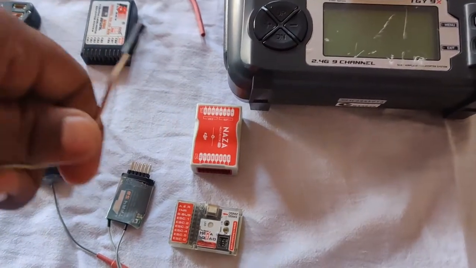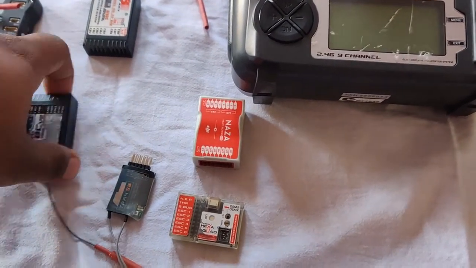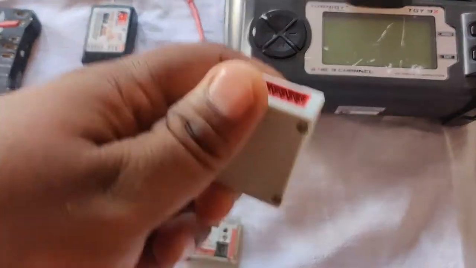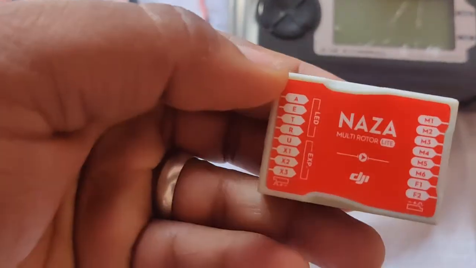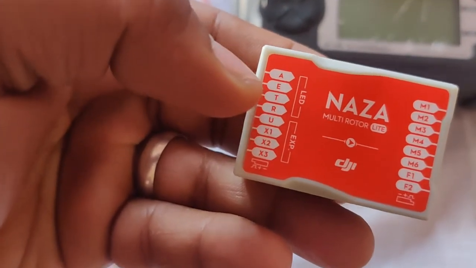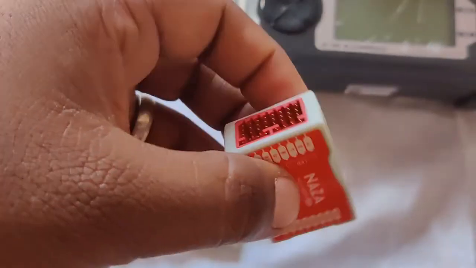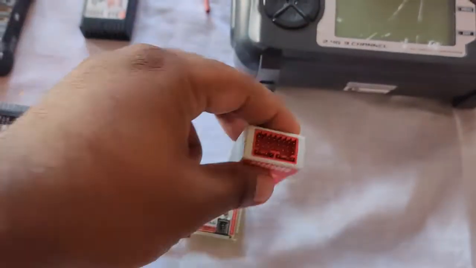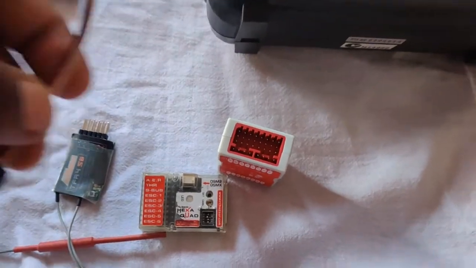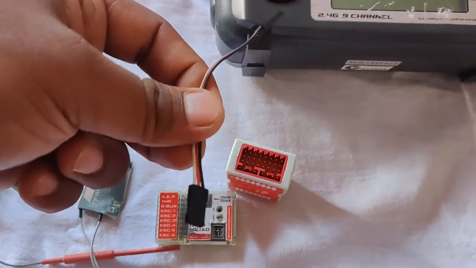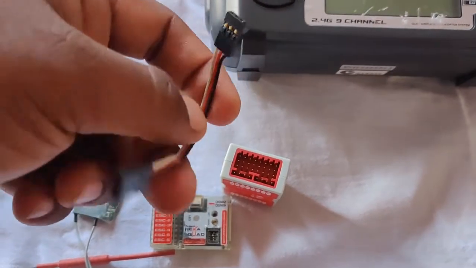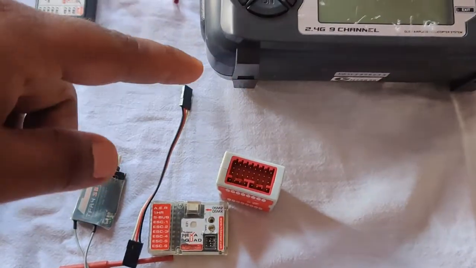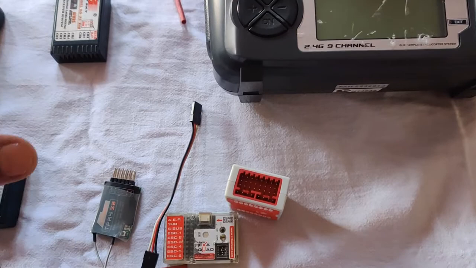If you connect multiple wires, like you can see in this NASA, A is for aileron, E for elevator, T for throttle, R for rudder. For these channels they have given multiple pins, and the wires have to go in 4 wires, which can add weight to your model. Even 1 gram is important when you're flying.